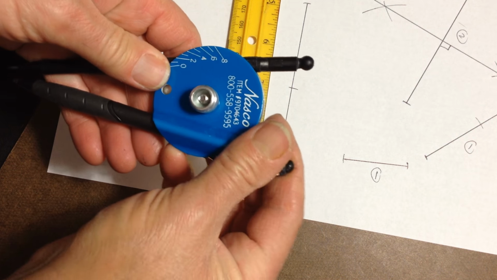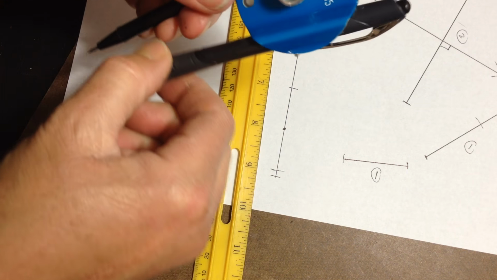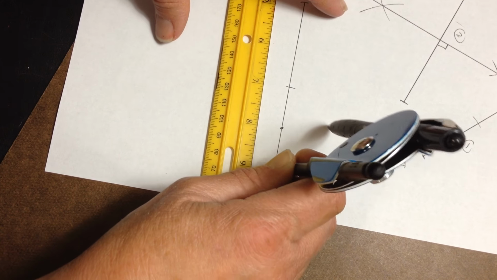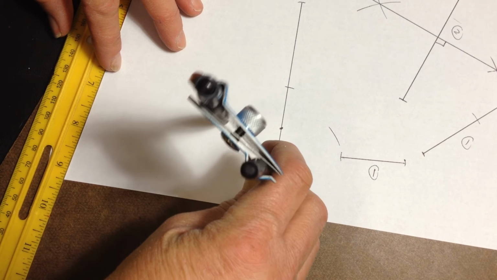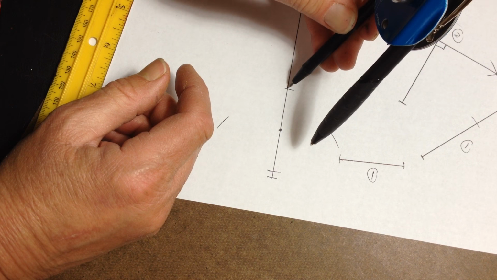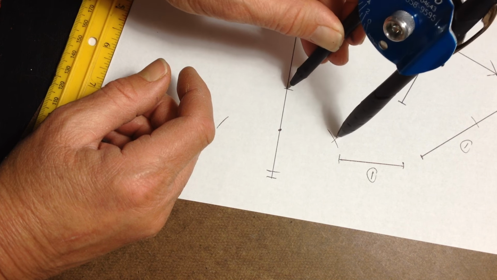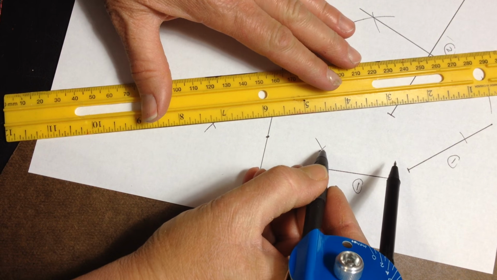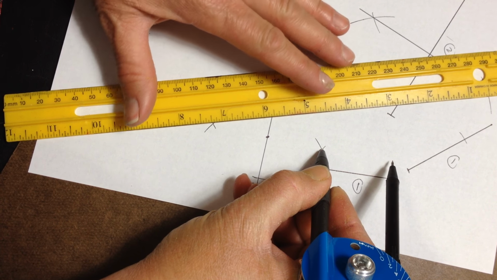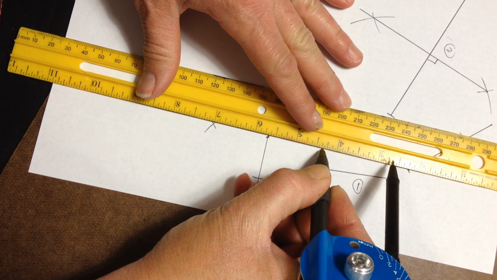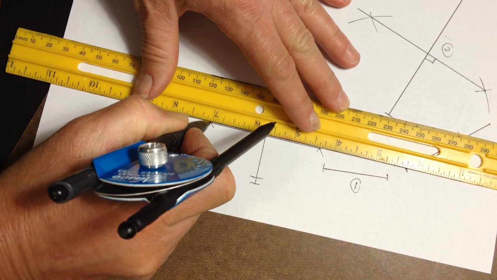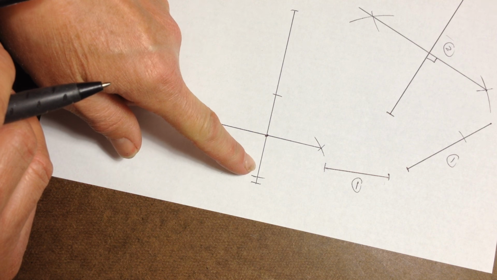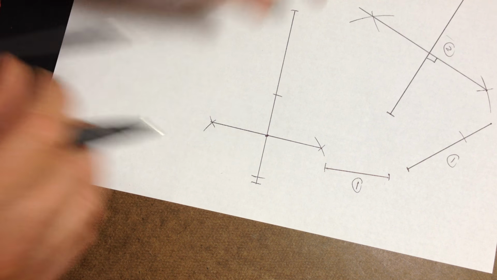So, and my compass needs adjusting again. I'm going to put my stick on this end and arc up there, arc down there. Carefully, arc up there, arc down there. Pen on first, ruler up next, or straight edge up next, and then draw your line. So then I have perpendicularly bisected this line, this is the given line, through a point that's on the line.